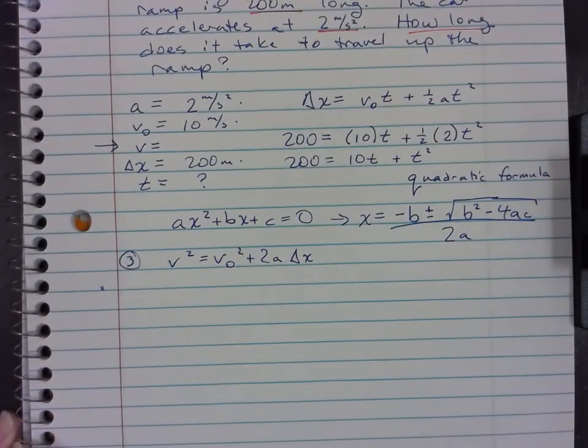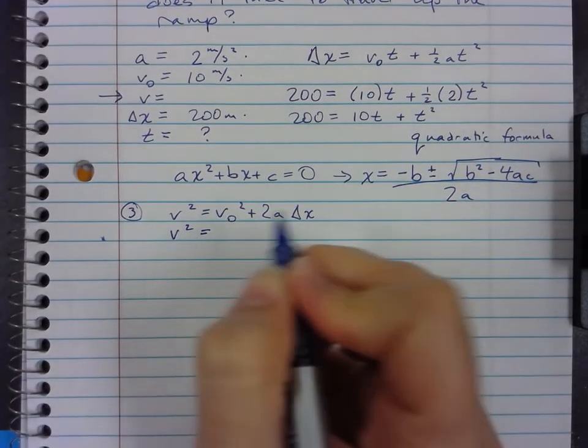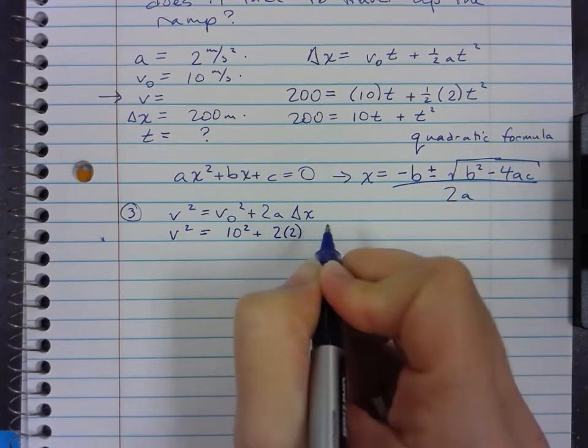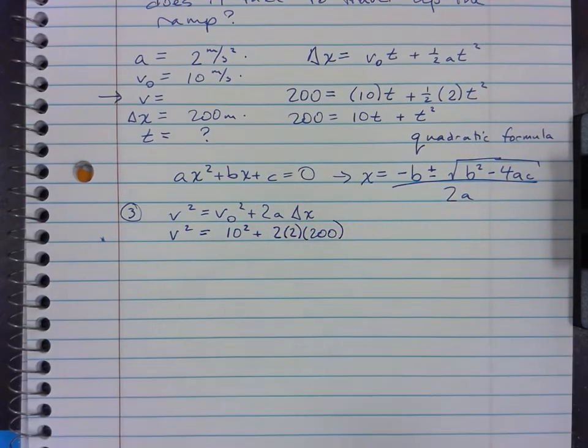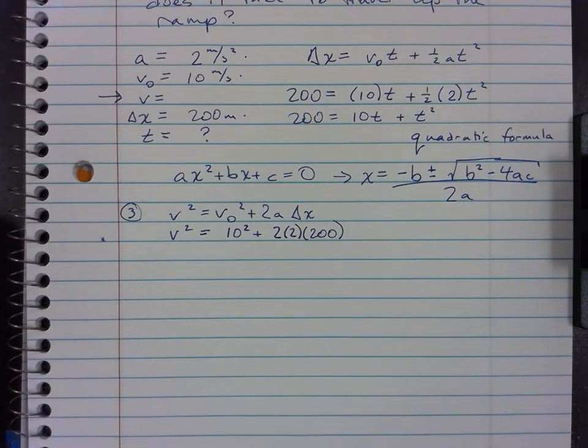So v squared equals 10 squared plus 2 times 2 times 200. So this is 800 plus 100 is 900.